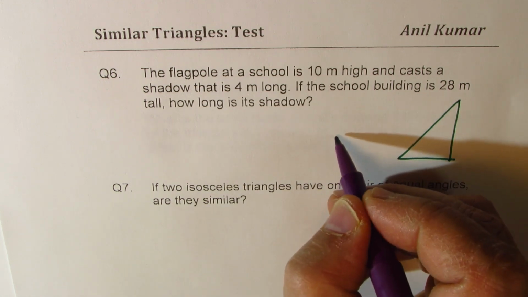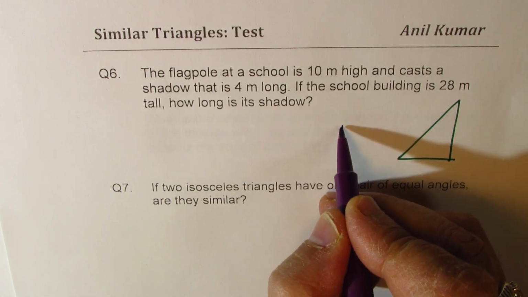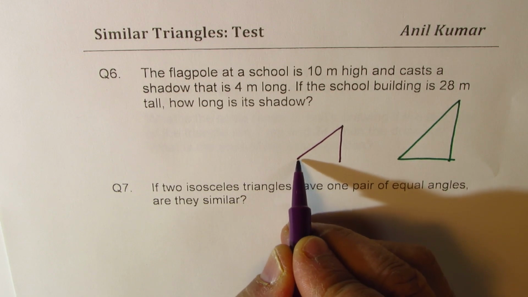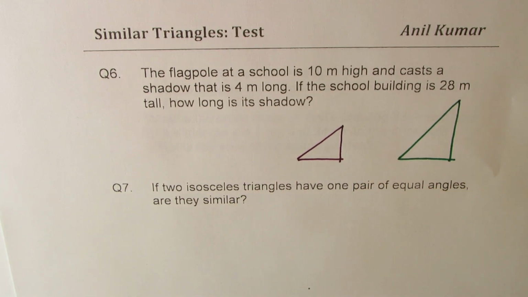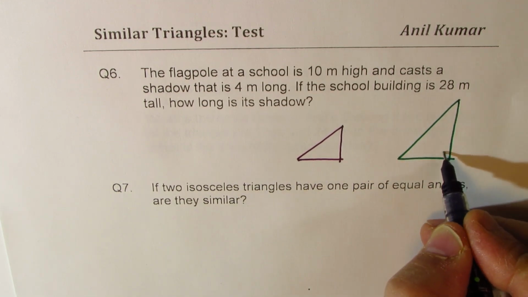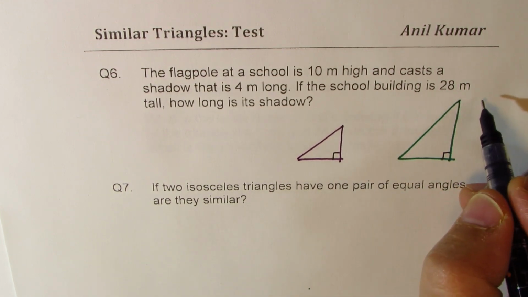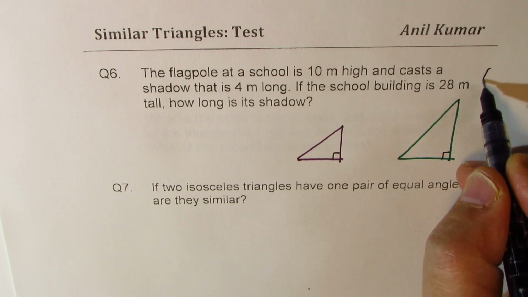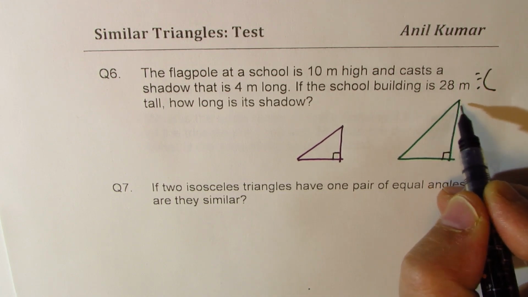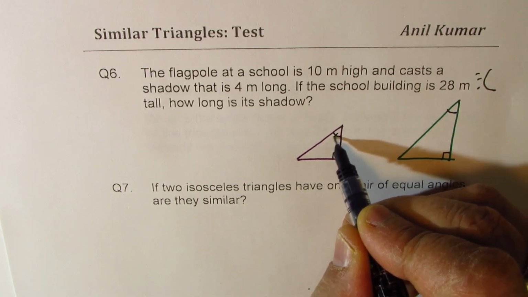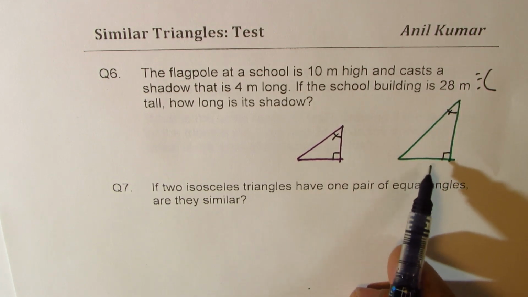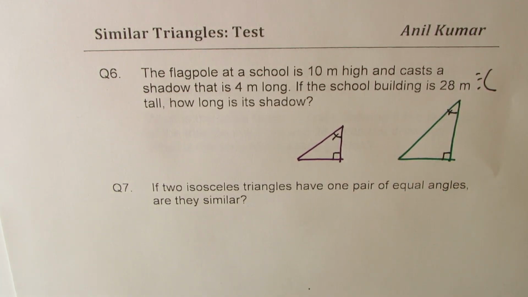The flagpole's situation is like this, whose shadow we could draw as a right triangle. In both cases we form a right triangle, and since the shadow is caused by the sun, the angle at the top is going to be the same for both. So these two triangles are similar.